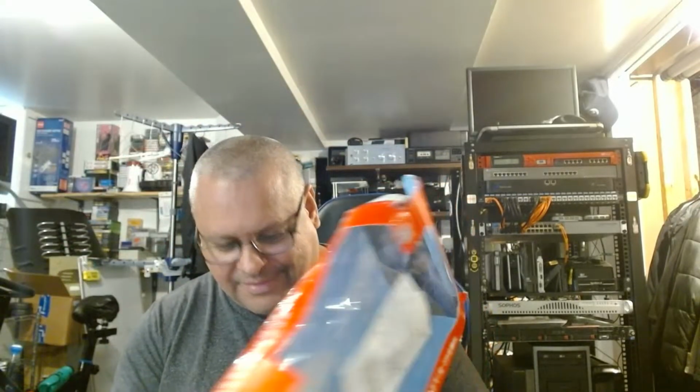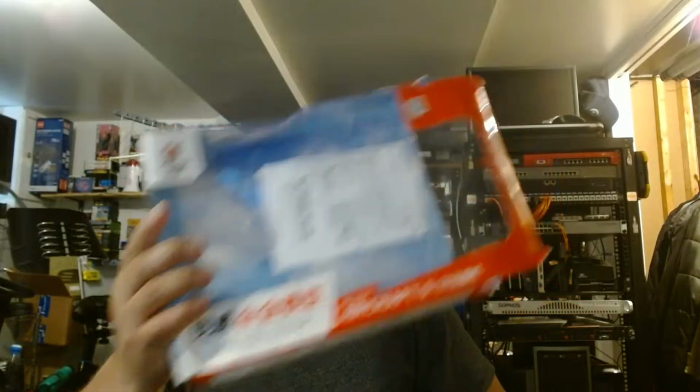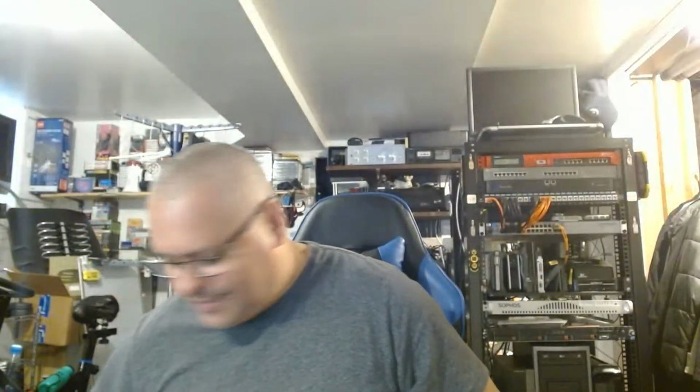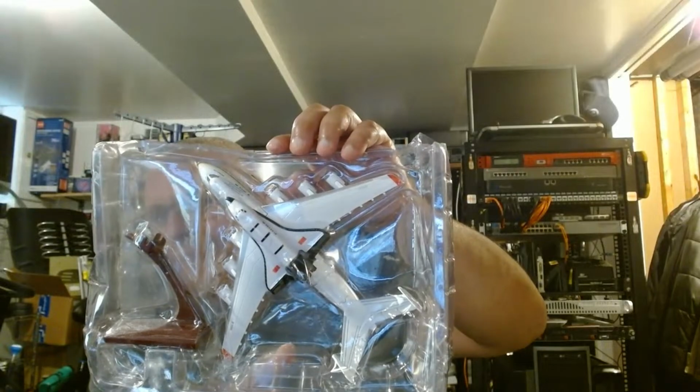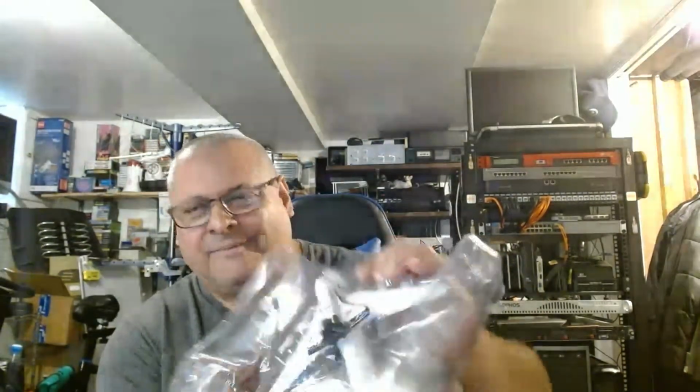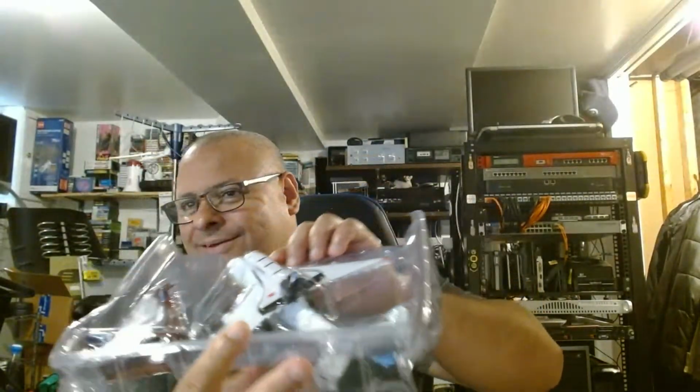So of course, here it is. I'll take it out of here. That's the box. I keep showing you the box. I'm gonna put it right there. And this is the actual inside packaging. Of course, they got that fake shuttle.